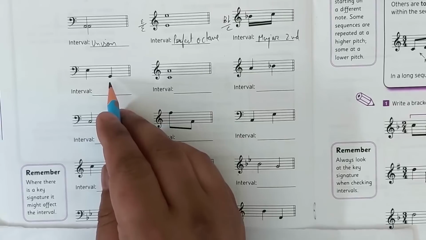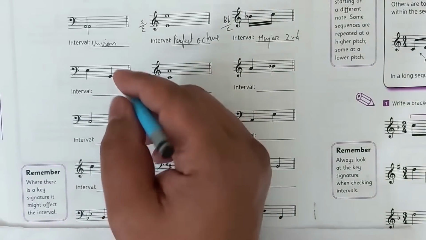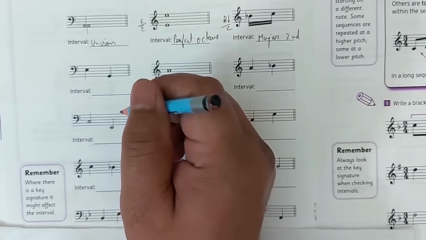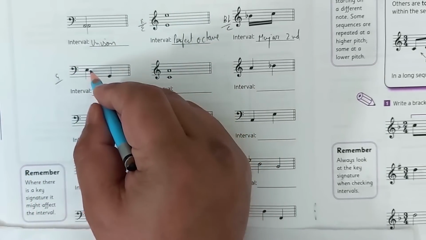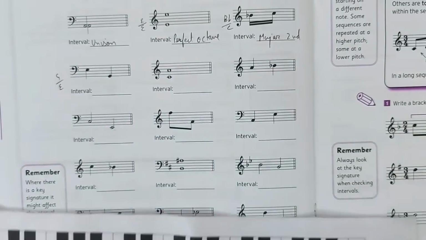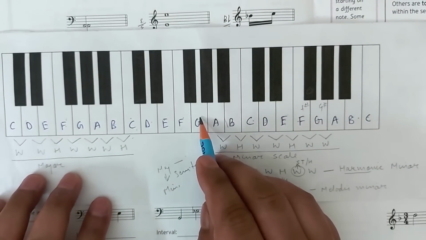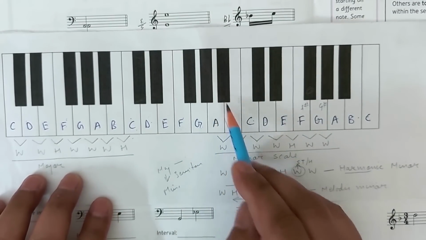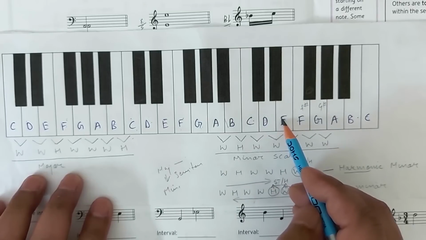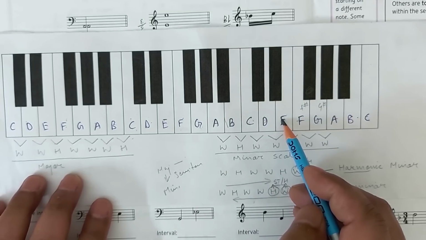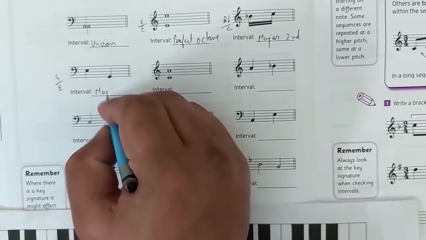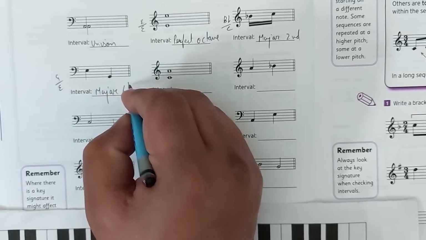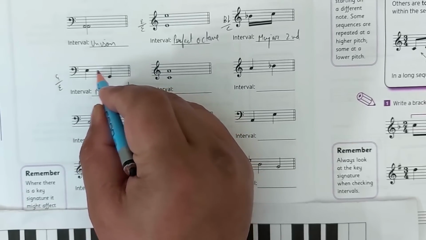So next, this one we have over here is G and G to E. Let's go from G to E. So G to E, we go 1, 2, 3, 4, 5, 6, 7, 8, 9. So 9 means this will be a major sixth. 1, 2, 3, 4, 5, 6.